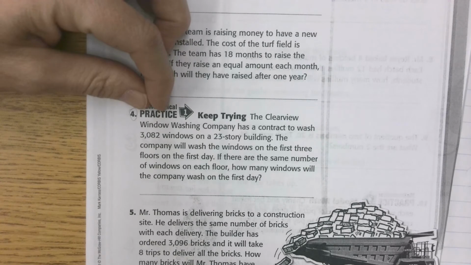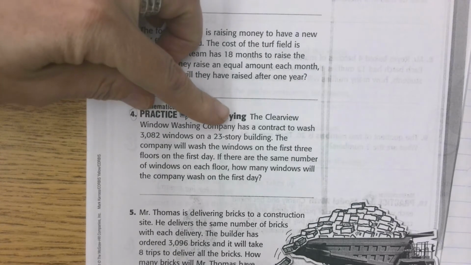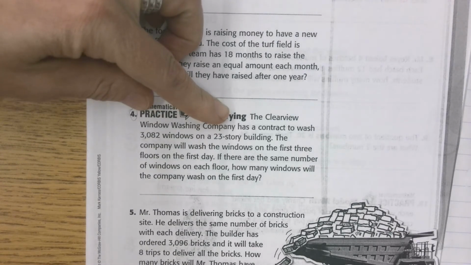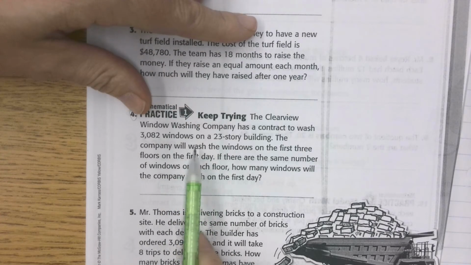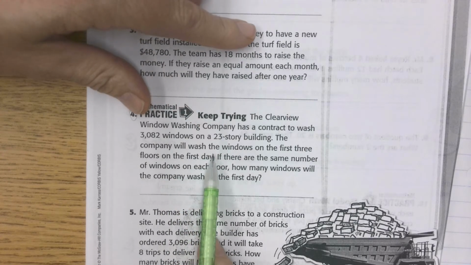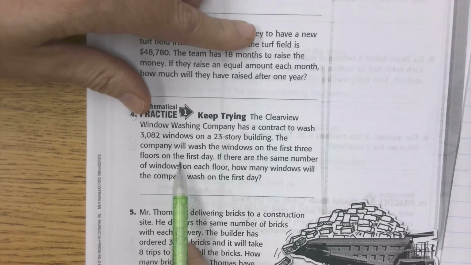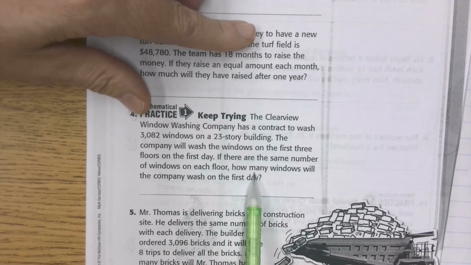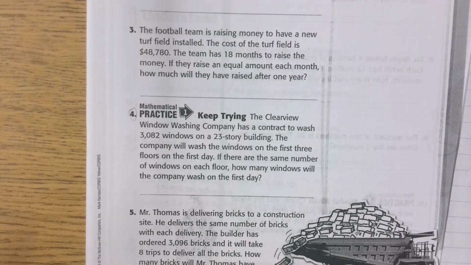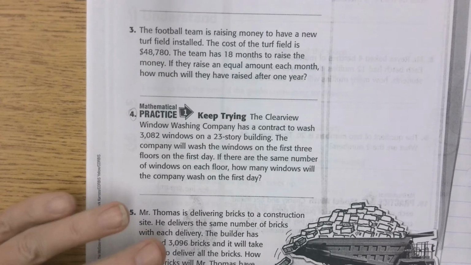The Clearview Window Washing Company has a contract to wash 3,082 windows on a 23-story building. The company will wash the windows on the first 3 floors on the first day. If there are the same number of windows on each floor, how many windows will the company wash on the first day? Okay, so again, let's go through and figure out what we know, what we need to know.